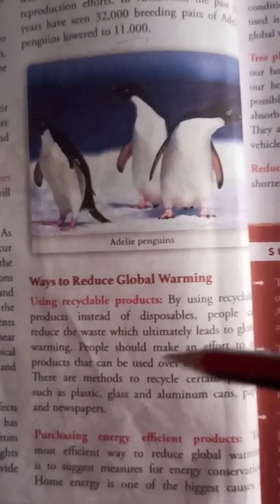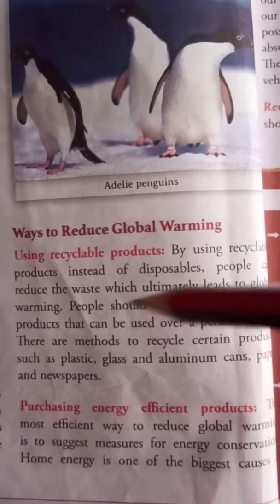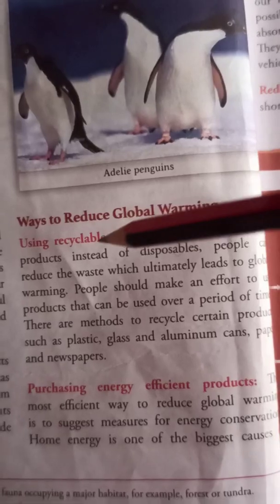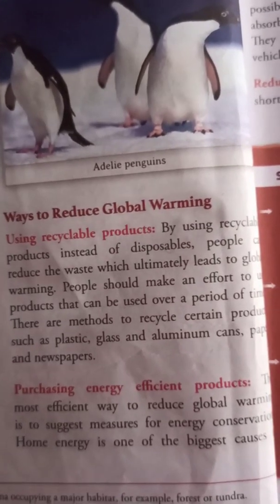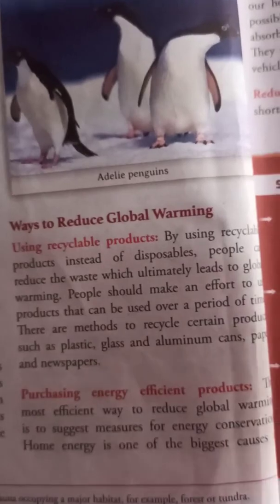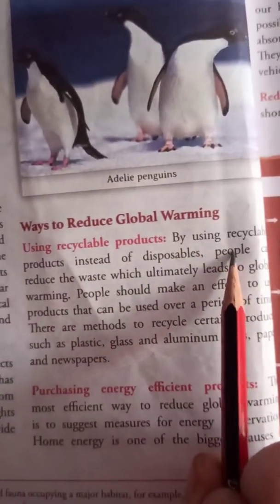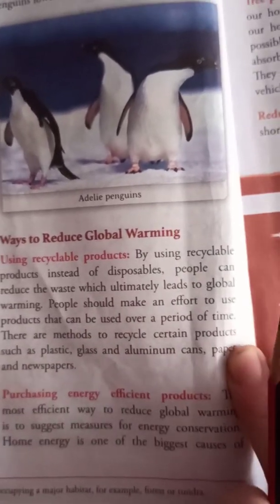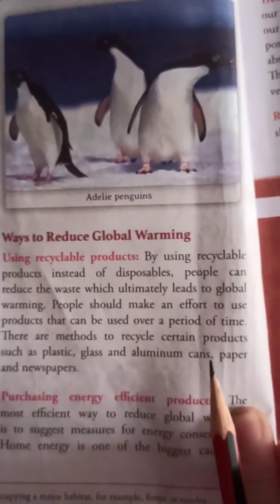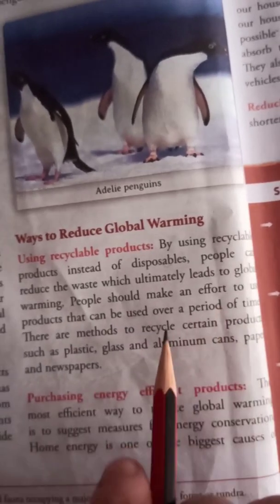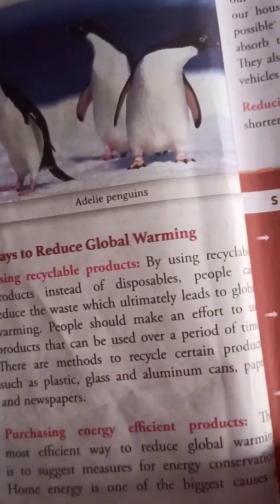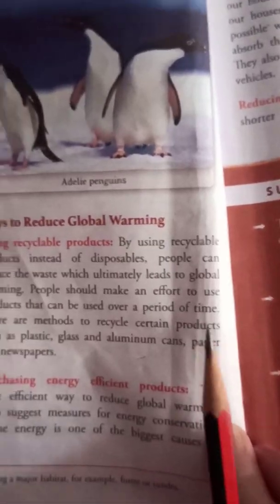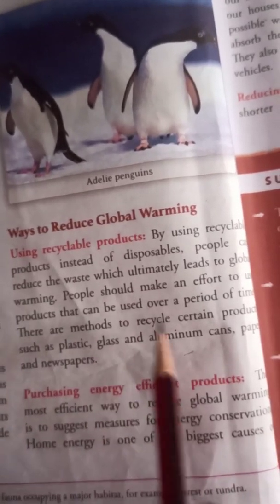Now, how can we reduce global warming? Using recyclable products. We can reduce global warming by reducing the use of plastic waste. You must have heard this. We should also use recyclable products such as disposables. People can reduce the waste, which ultimately leads to global warming. People should make an effort to use products that can be used over a period of time. There are methods to recycle certain products such as plastic, glass, aluminum cans, paper, and newspapers. So all these can be recycled.